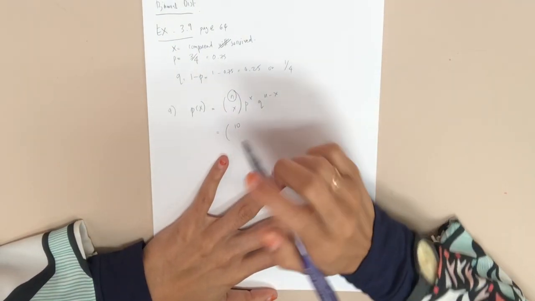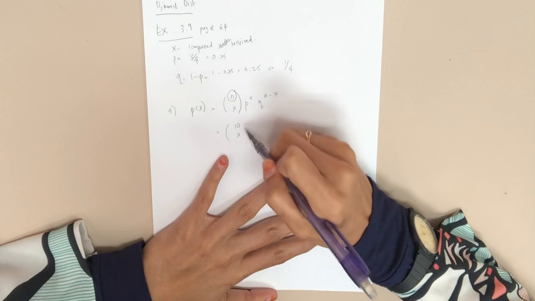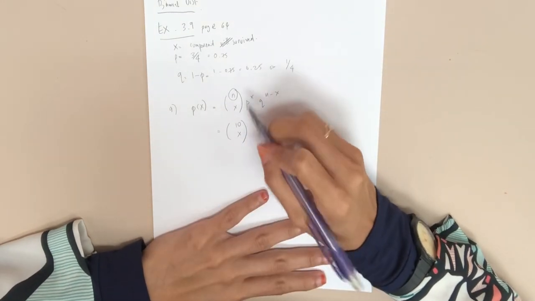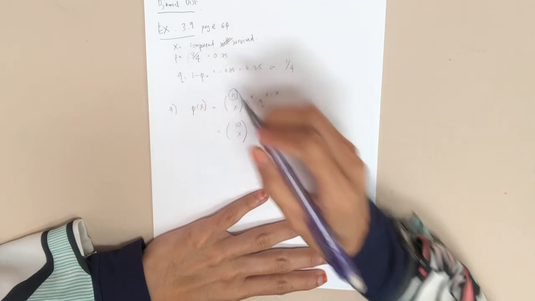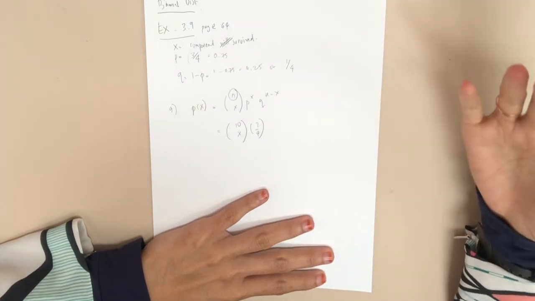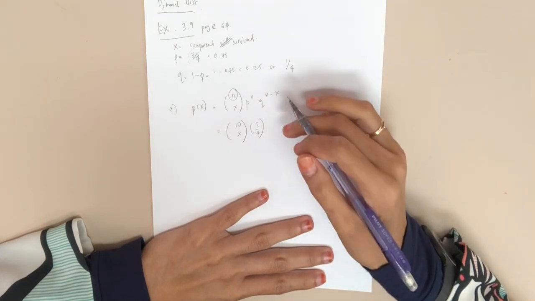So this is 10, and how about x? So x remains as x. And what is your p? Your p is 3/4. Okay, I use 3/4. It's okay if you want to use a decimal, no problem. They have no problem with that.